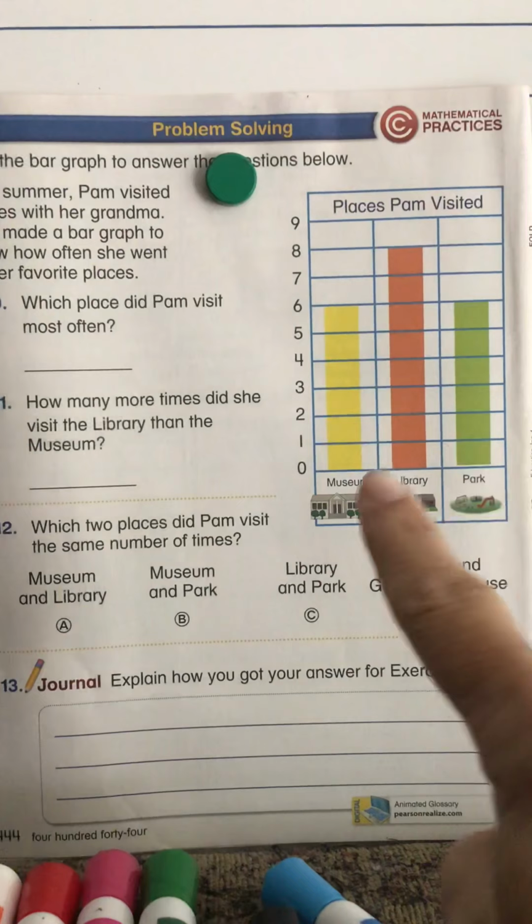Down below, number 4, how many fewer people checked out books about people than books with stories? So now we're comparing people and stories. Same, same, same, same, same. Now we're going to count our extras. 1, 2, 3. 3 fewer people had stories. So stories had 3 less, people had 3 less than stories did. So we're going to write a 3 on the line.